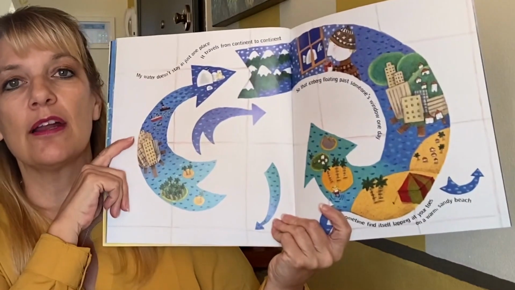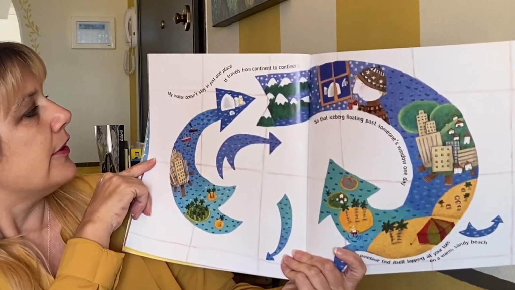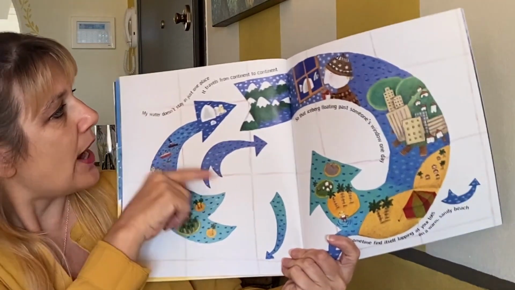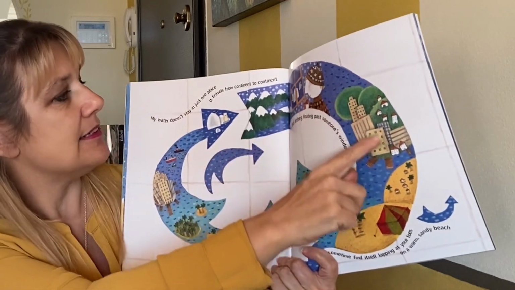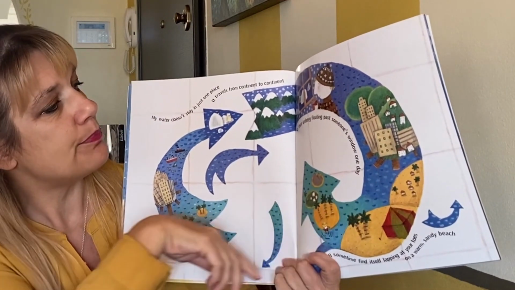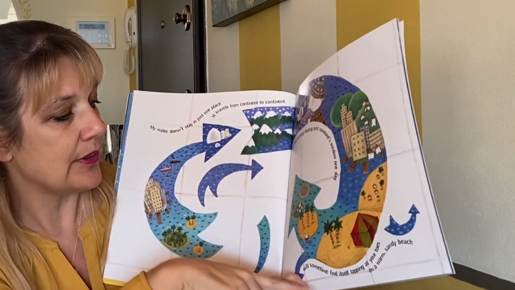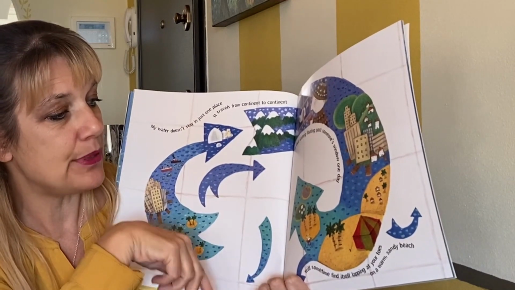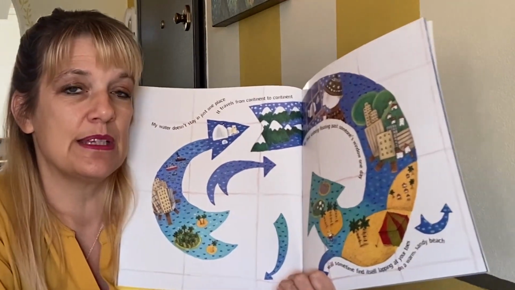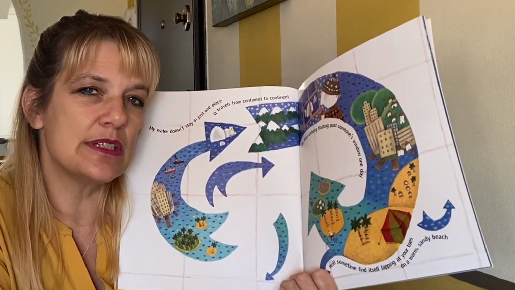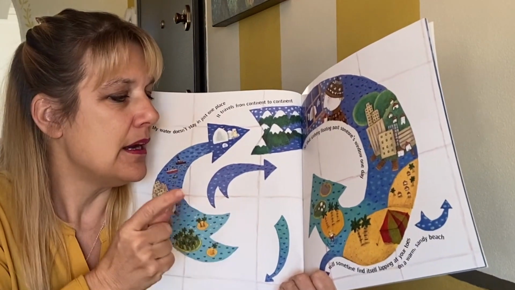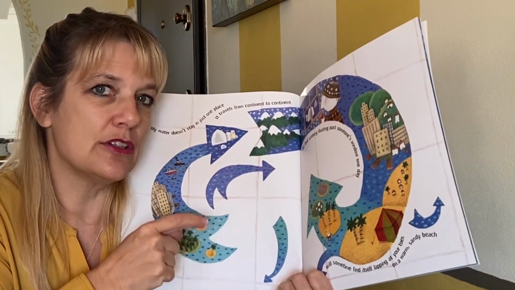We've got some more nonfiction going on here. My water doesn't stay in just one place. It travels from continent to continent. So that iceberg floating past someone's window one day will sometime find itself lapping at your toes on a warm sandy beach. Again, interesting that even here, the reader is directly addressed, just as in A House Is a House for Me. And what a great way to involve a reader.